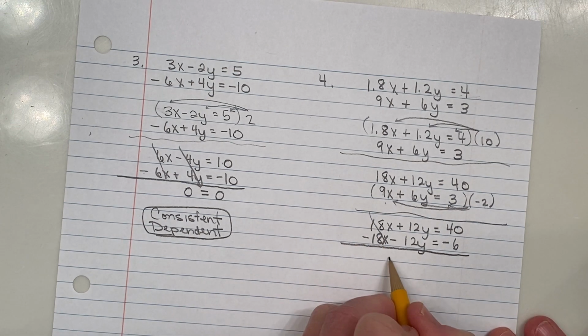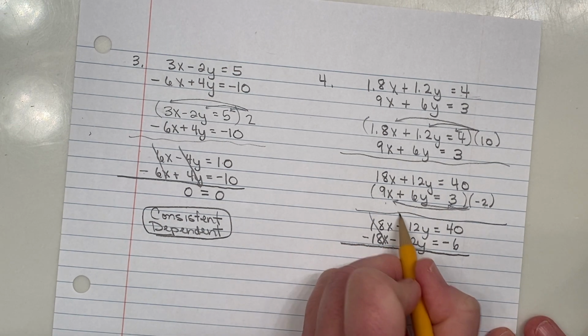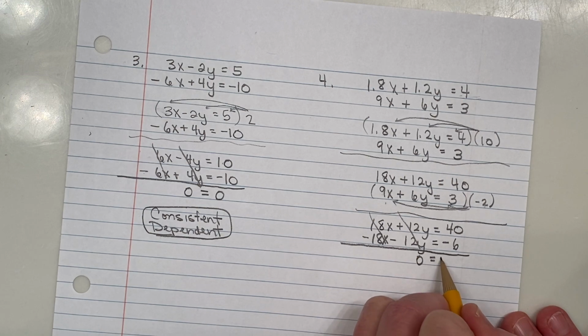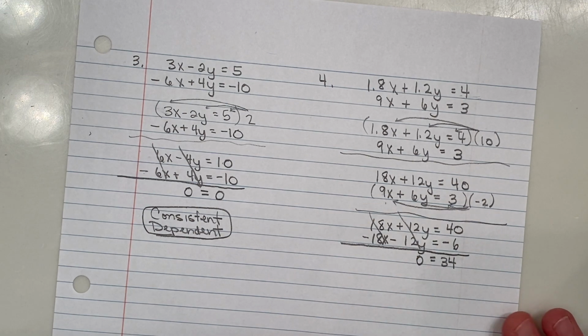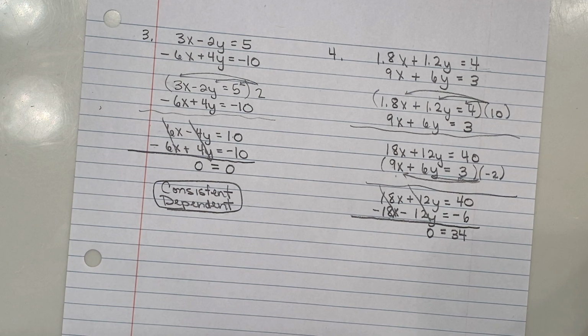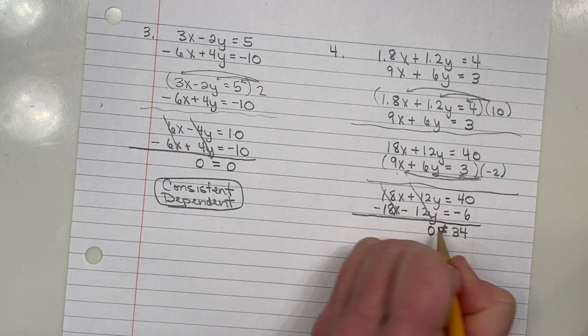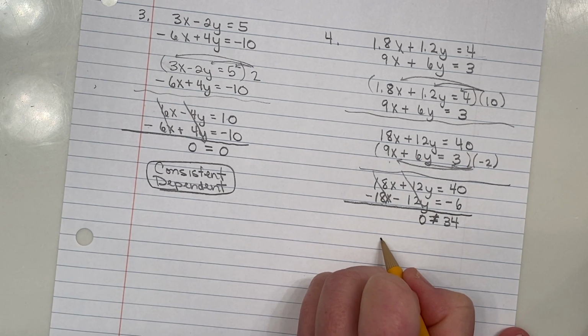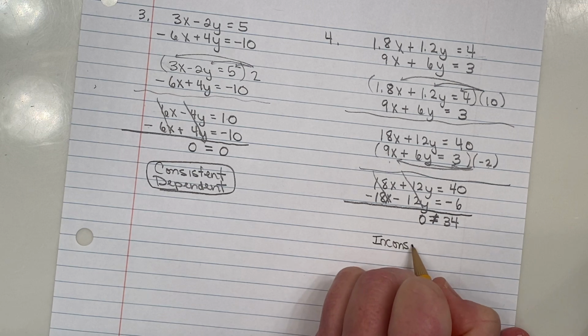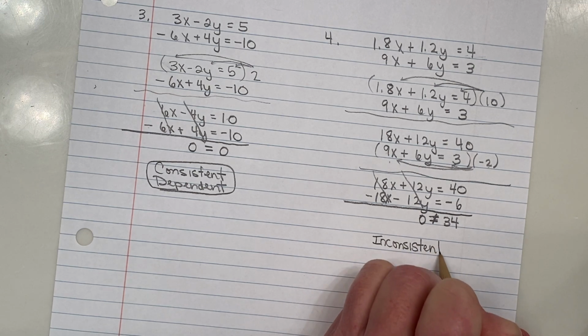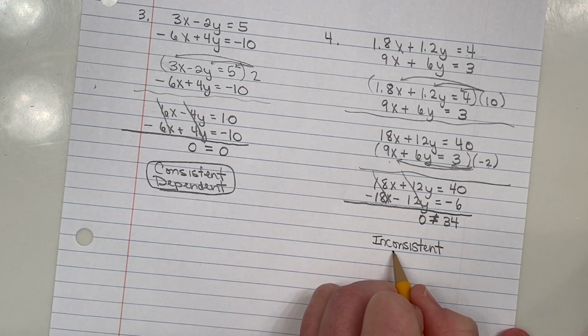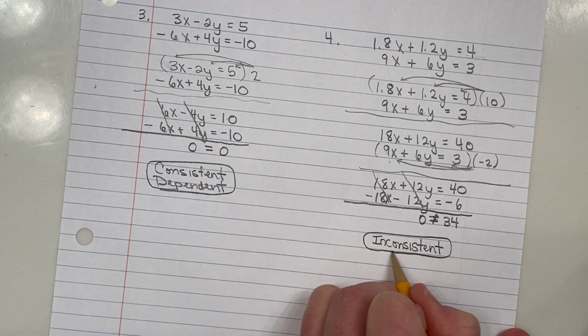The x terms cancel, that's 0. Oh, the y terms cancel also. So now we end up with 0 equals +34. Well, again, 0 doesn't equal 34, so what does that inform us? This is going to be an inconsistent system. I have no points of intersection. I don't have any answers. So I have two parallel lines.